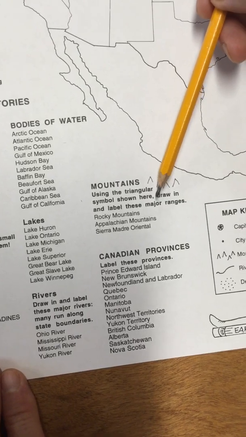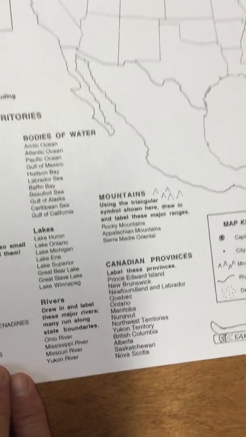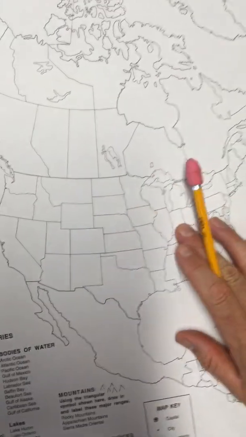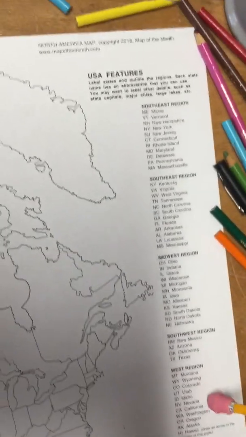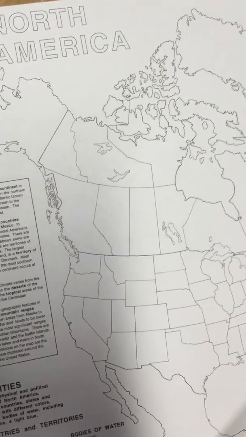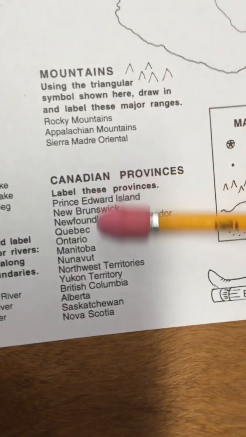This map also shows individual U.S. states, the 50 states of the U.S., which are listed by region along the side. And I believe there are 13 provinces and territories within Canada that are listed over here that we can put on the map as well.